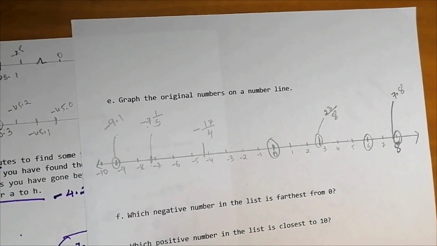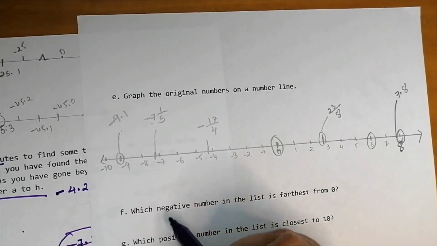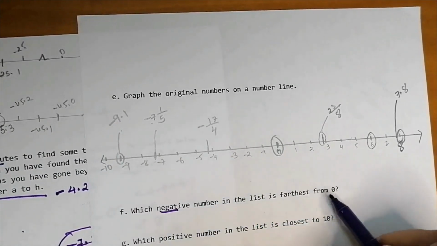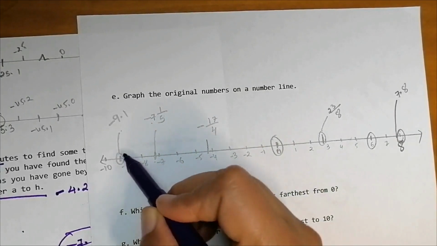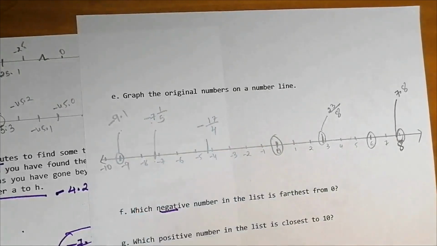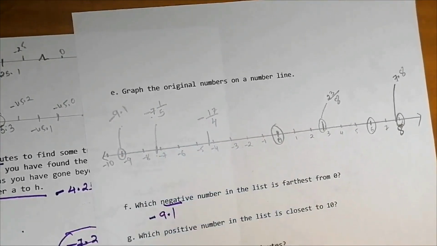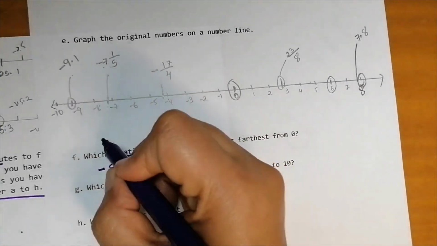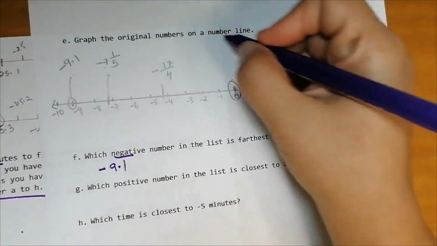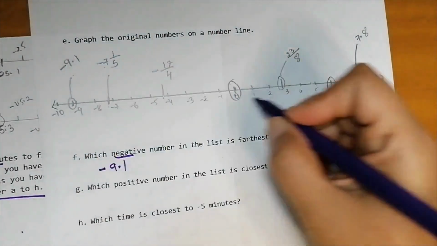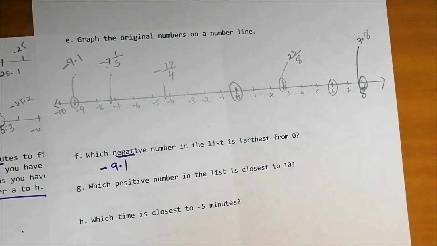Which negative number in the list is furthest from 0? Which negative number, right? Furthest from the 0. 0 is here, most far, right? So this is the negative number that's most far. So this is minus 9.1. That's it. If this is done, after this, answering all this is much easier. Any questions based on this number line, you can then do it, right? So plotting this is important. Plotting it right is important.